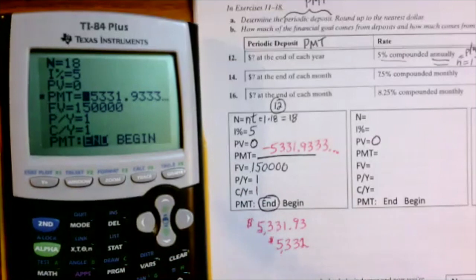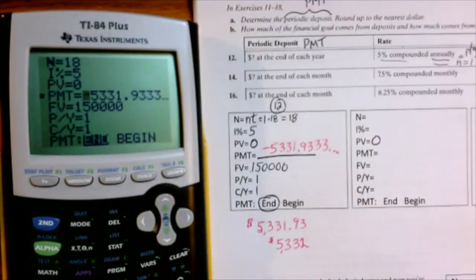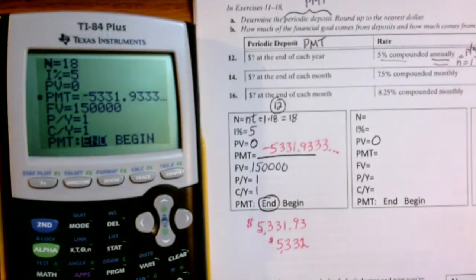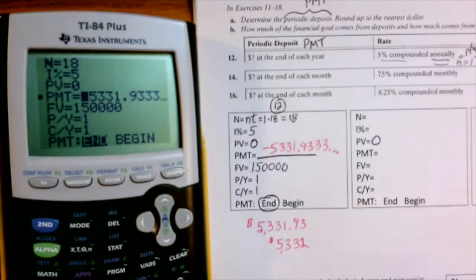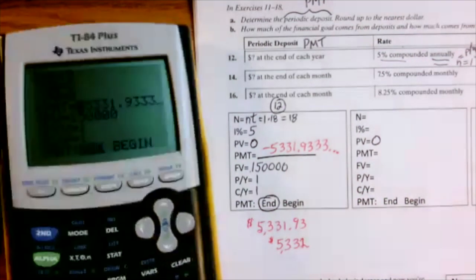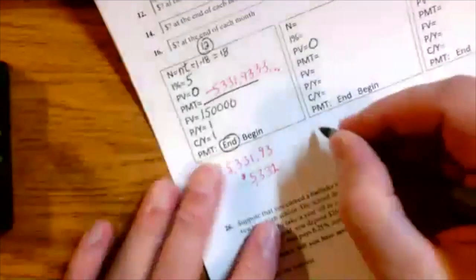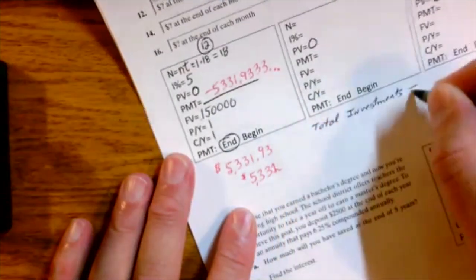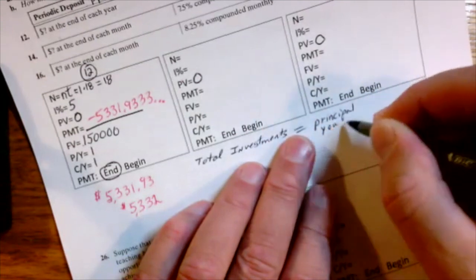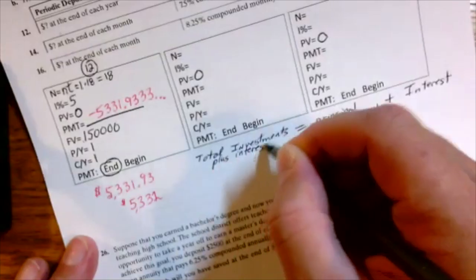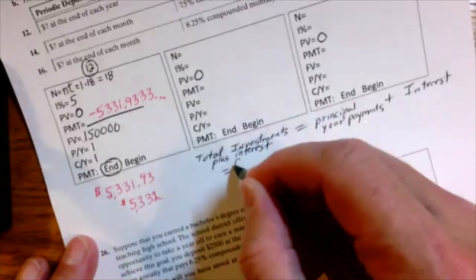These problems always ask, just so you realize that a lot of this money, especially over a long period of time, a good chunk of the money that you have in the future was money that you earned via interest and not the actual money that you put in there. And so they're always going to want you to calculate the interest. I can give you a formula here. It's not a TVM solver formula, but it's this. Total investments equals principal, your payments, plus the interest. I did a subtraction in the problem before, right? So total investments plus interest equals the future value.